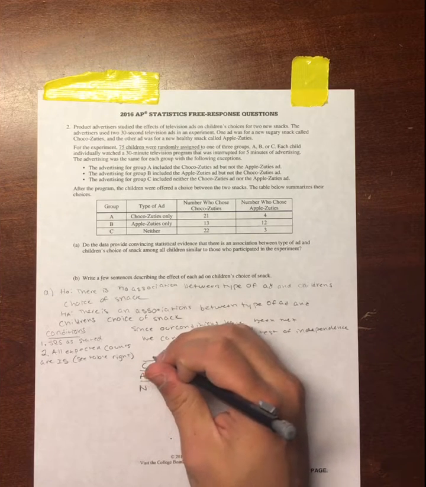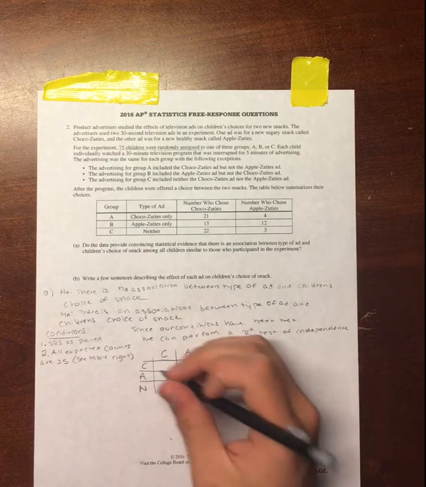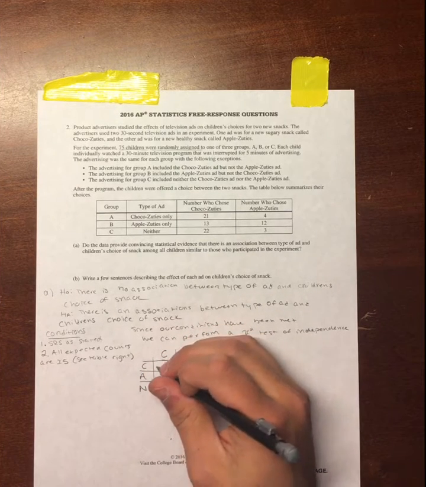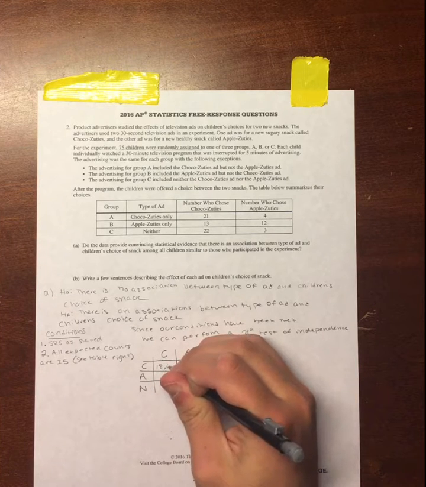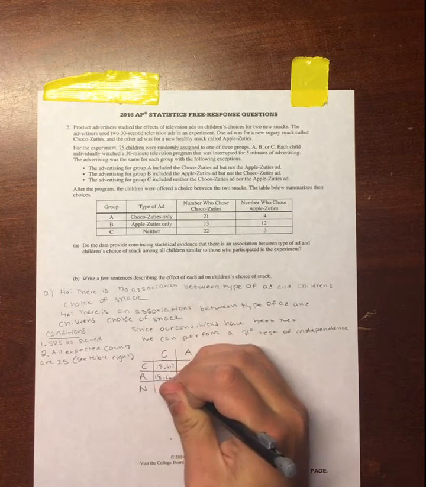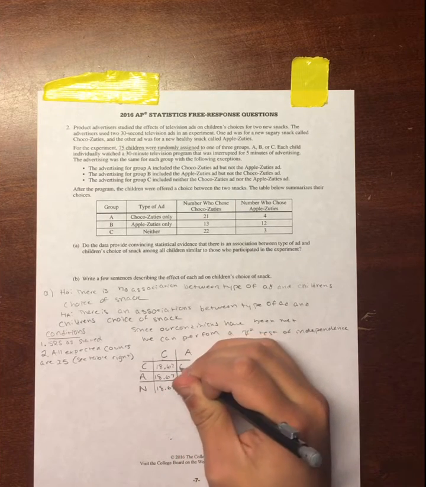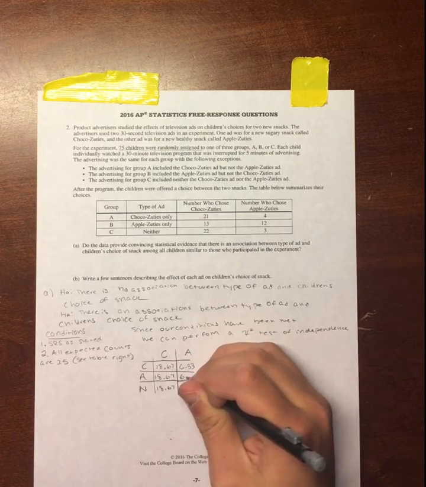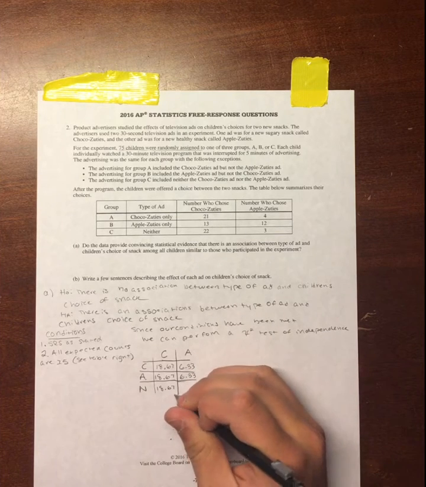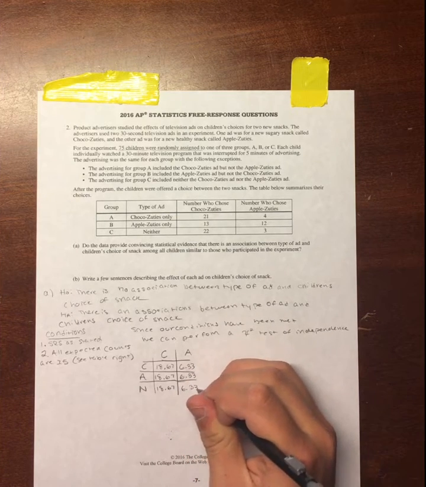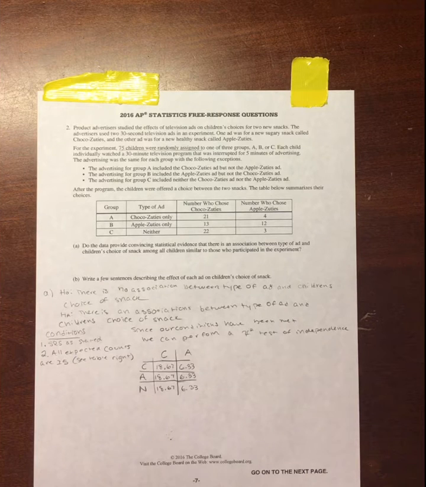Then we write our expected counts in, and since it's a test of independence, they will be equally divided and be the same for each category. So the expected counts for the Choco-Zooties will be 18.67 and 6.33 for Apple-Zooties, and they're clearly greater than 5.